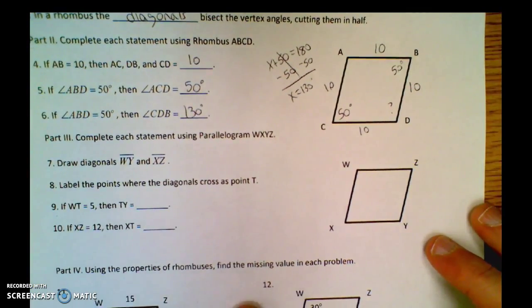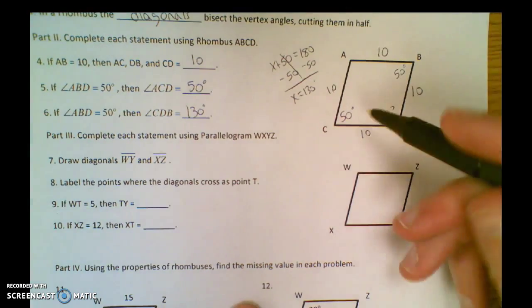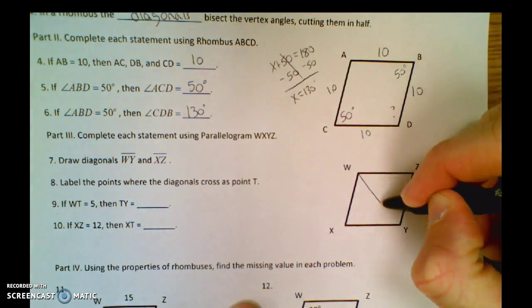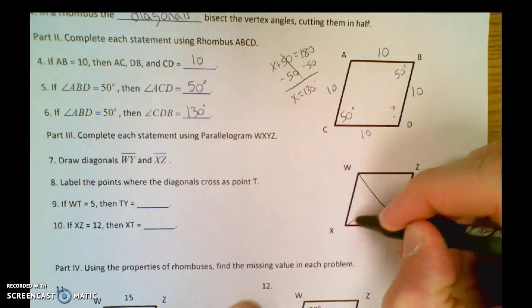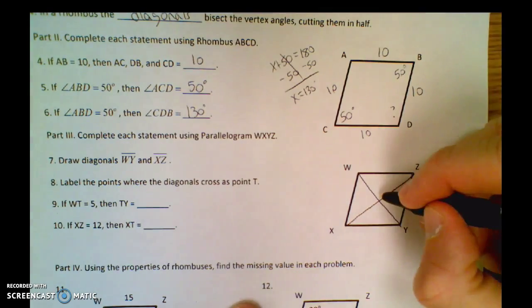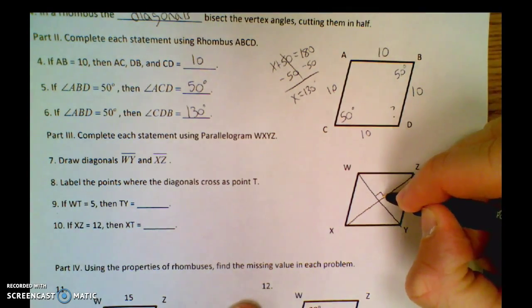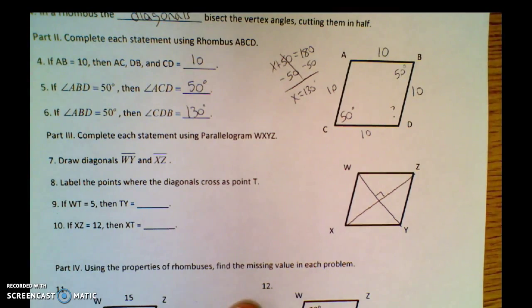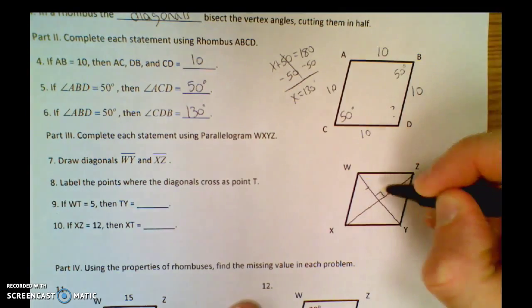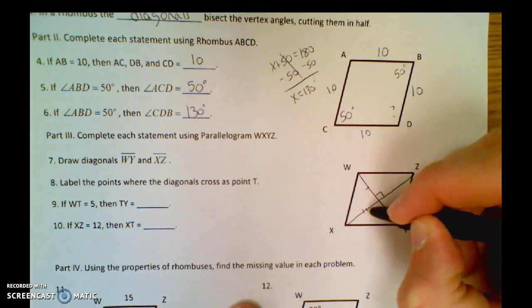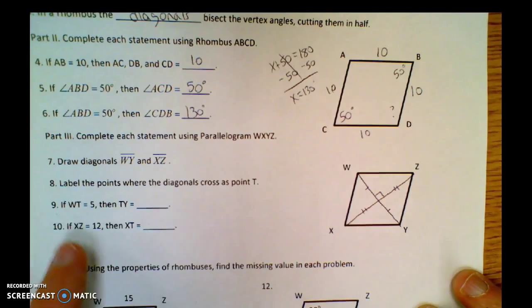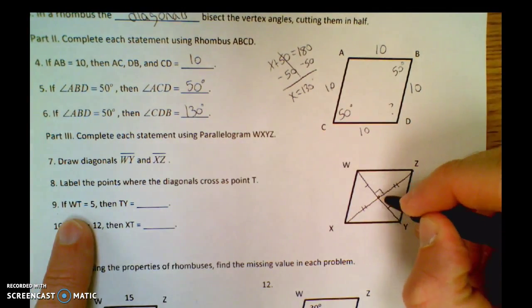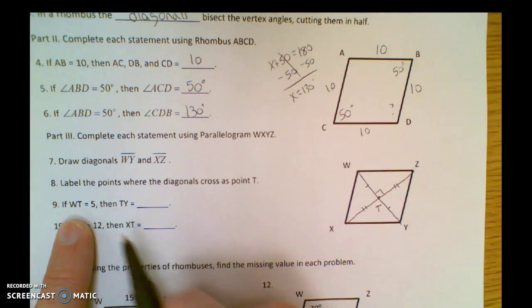Let's practice with the diagonals. Draw diagonals WY, so here's WY, and XZ. In a rhombus, the diagonals are perpendicular, so they make right angles in the center. They also bisect each other. So this part's congruent to this part, and this part is congruent to this part. The point where they intersect, we're going to label as point T, and then answer these questions.